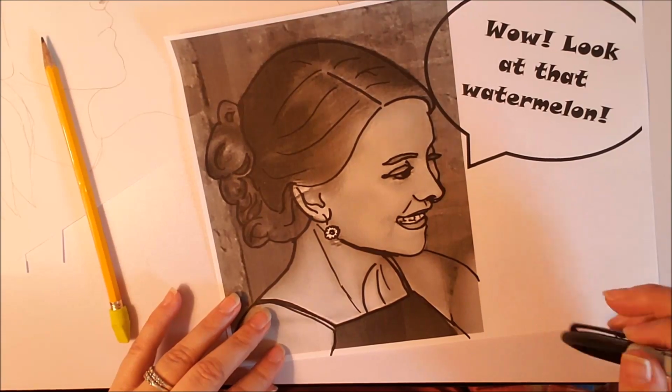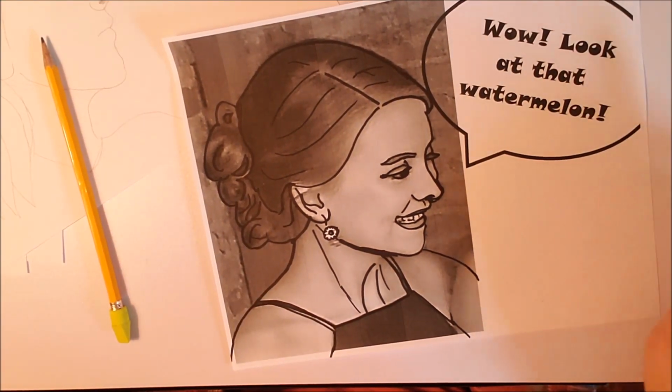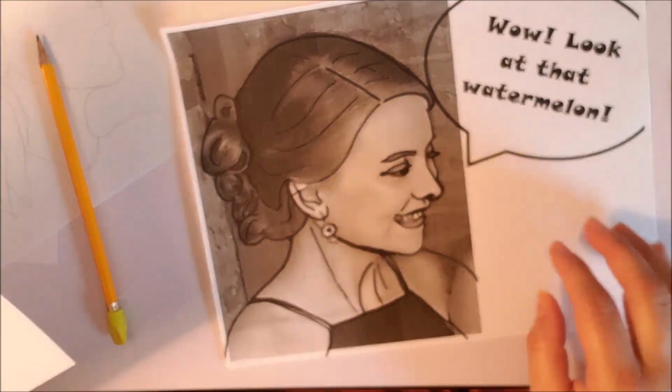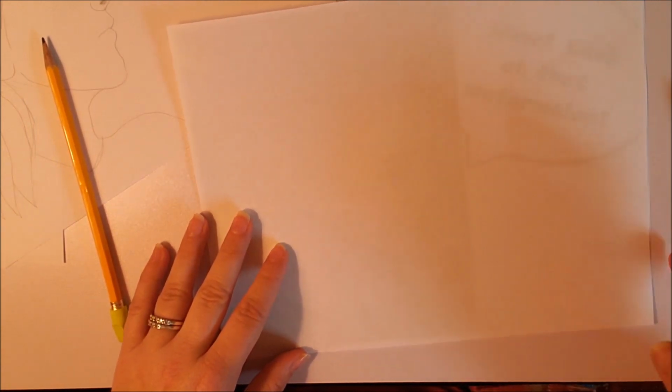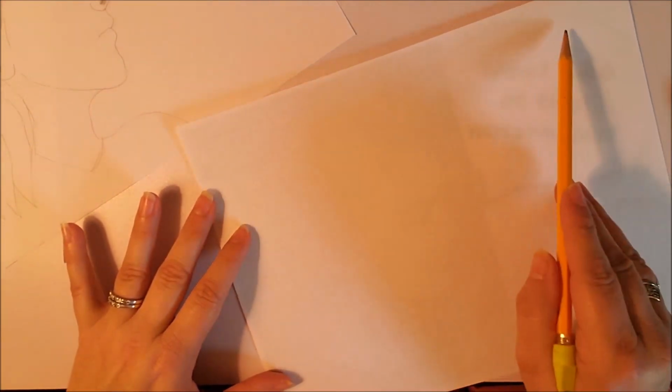So that what you're going to then do is, because you don't want to create your artwork on this piece of paper, you're going to take your plain sheet of paper that you're going to create your piece of art on. First of all, make sure that you've created a border, and I haven't done that yet, but you're going to want to make sure you have your 1/2 inch border around the edge.